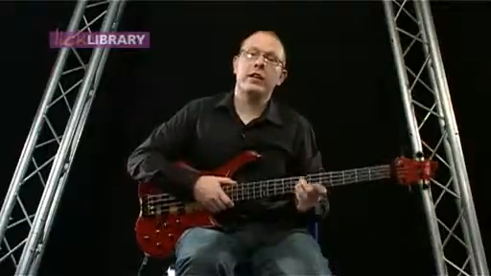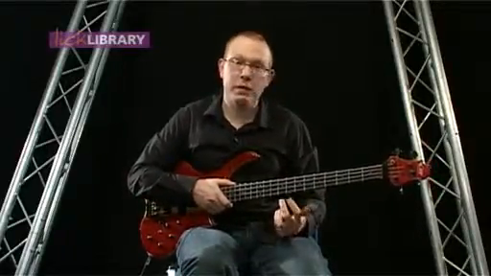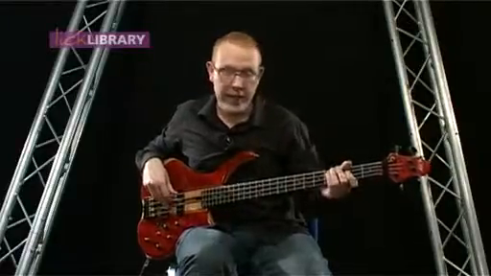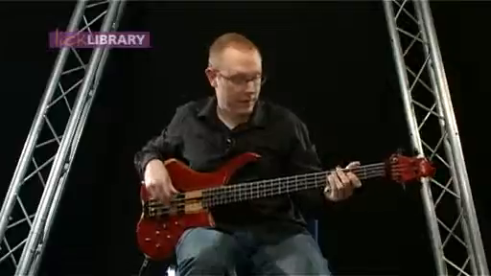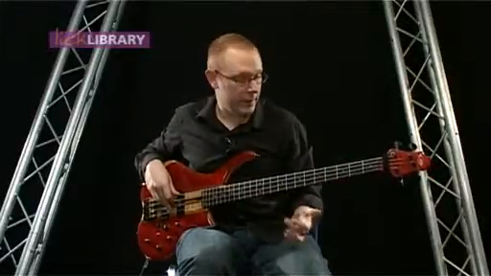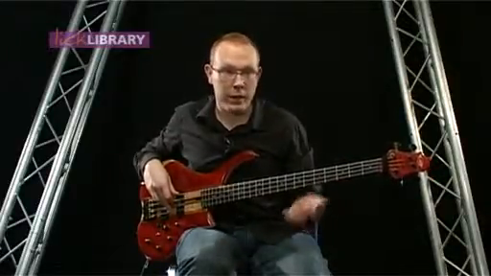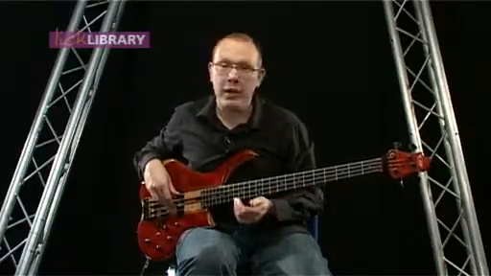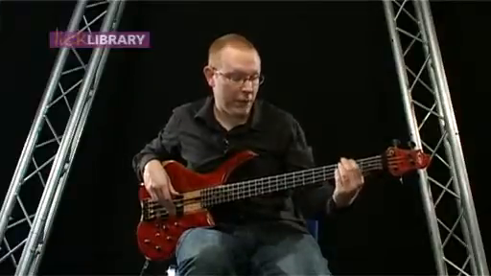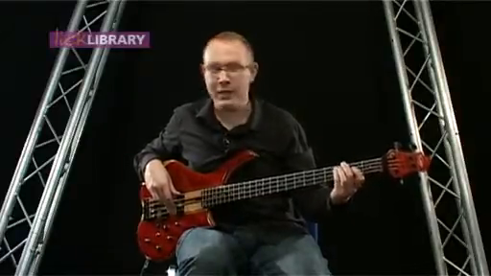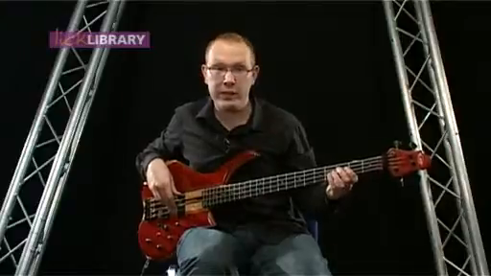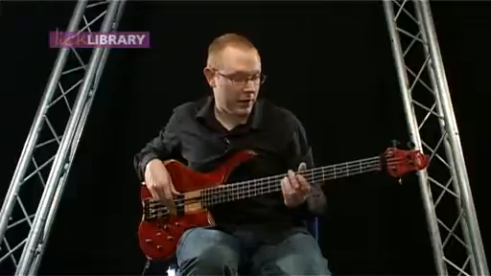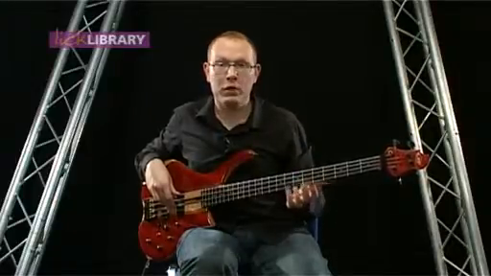Okay, we're going to start looking at some bass grooves now that make use of the minor pentatonic scale. We're going to look at the E minor pentatonic scale for this exercise. So we're thinking of the E natural minor scale, but we're going to remove a couple of notes from that to make E minor pentatonic. So we're not going to have an F sharp, which is the second. We're not going to have a C, which is the 6th degree of the scale. So what we're left with is the E minor pentatonic scale, and this is going to be a rock groove.